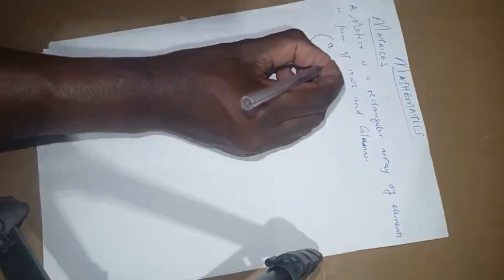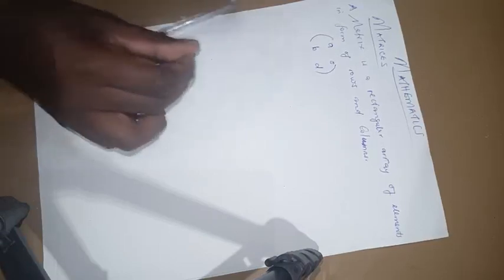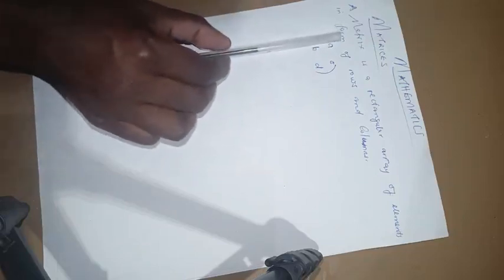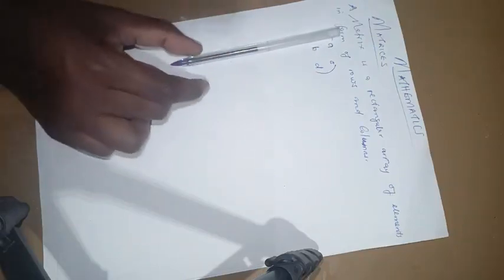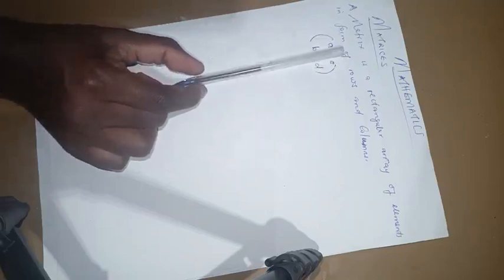So the A and B are arranged in a column. Then you have C and D. C and D are also in the same line, which is called a column also. So in this case, we have a matrix which has two columns. The first column is this one, where we have A and B. The second one is this one, where we have C and D.